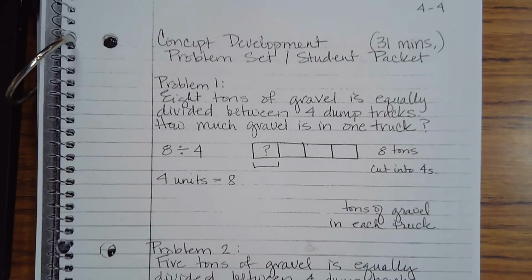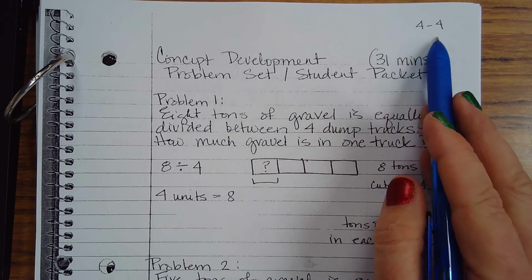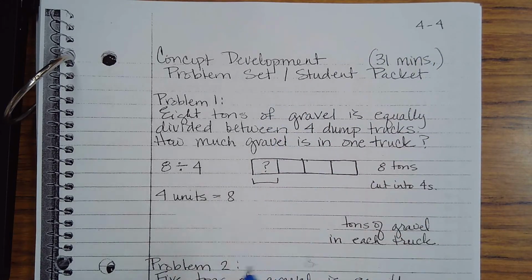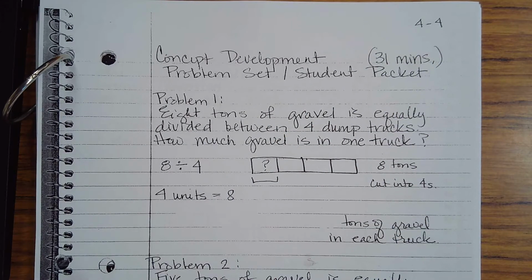This is EngageNY, Module 4, Lesson 4. This is Concept Development. So let's go ahead and get started with Problem 1.